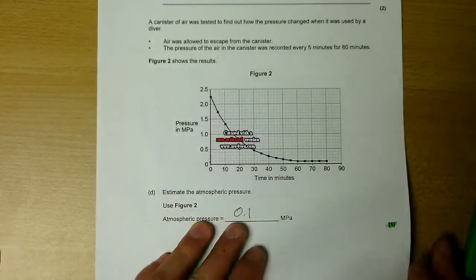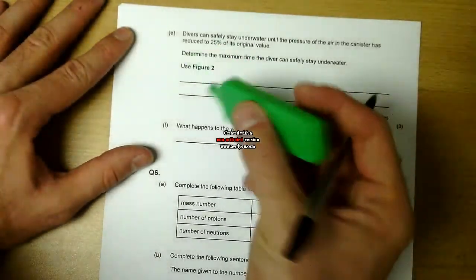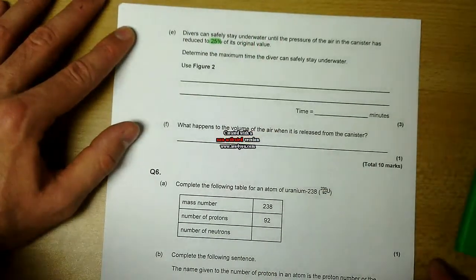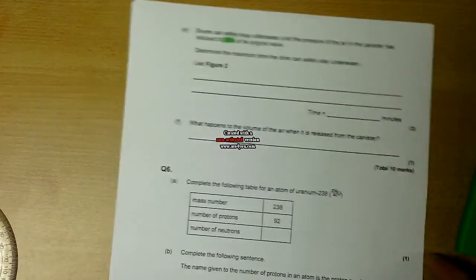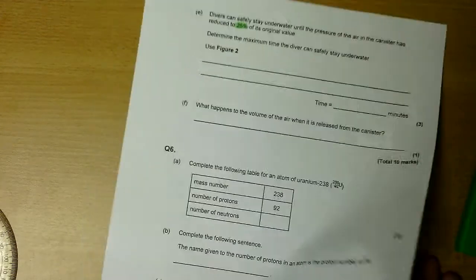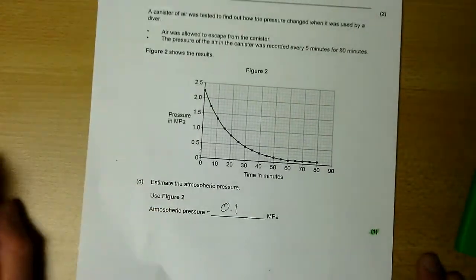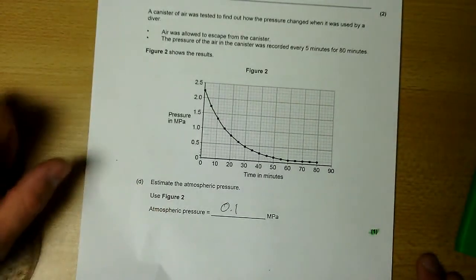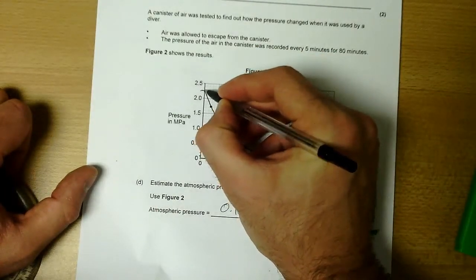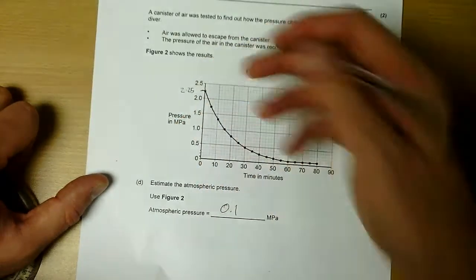Okay, the second part, I'm going to be flipping this over a little bit, asks us to find when it was reduced to 25% of its original value, to find the maximum time they can stay underwater safely. So it says it's safe up to 25%, so what's the maximum time they can stay under? So, first off, we need to find when it is reduced to 25% of its original value. And to do that, we need to know what its original value was. So its original value was here, halfway between 2 and 2.5. So that's going to be 2.25.